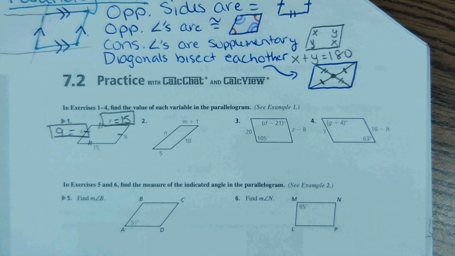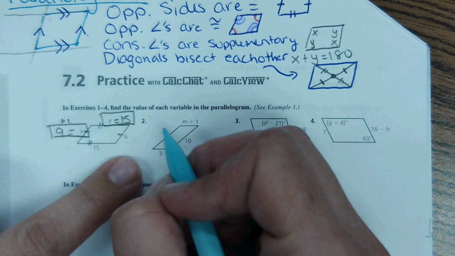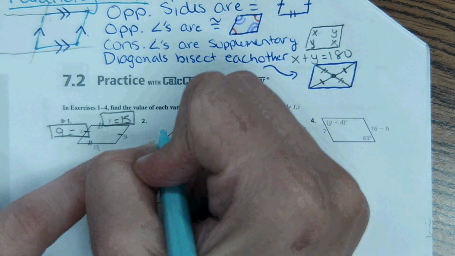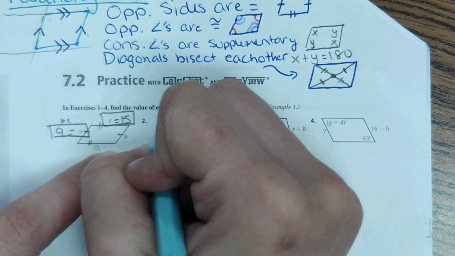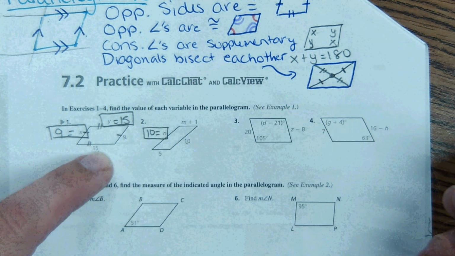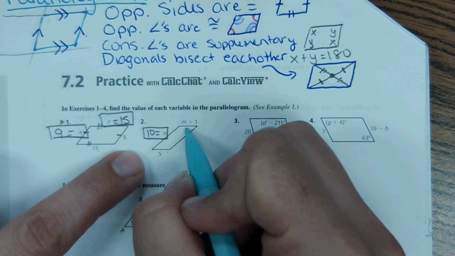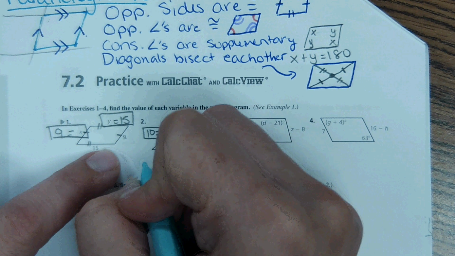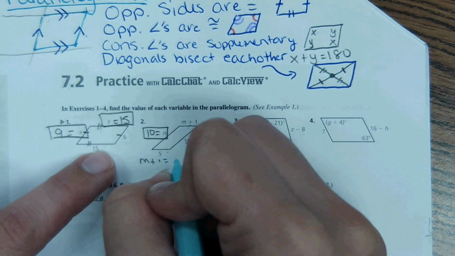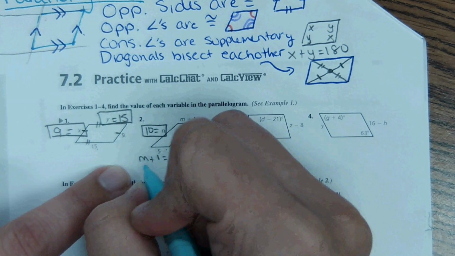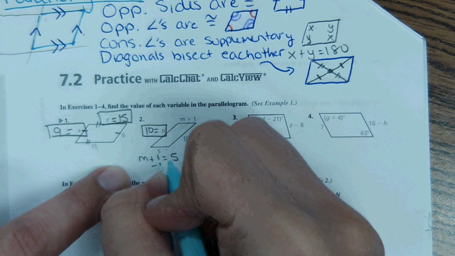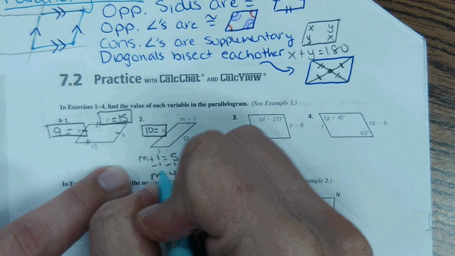And we're repeating that concept for the next one. For number 2, opposite sides are equal, so if this is 10, then n equals 10. Of course, they had to bring in the algebra. To solve for m, we'll just put these equal and solve for m. So m plus 1 equals 5. And then just subtract 1 from each side, and m equals 4.